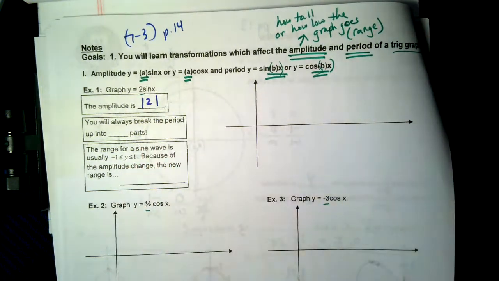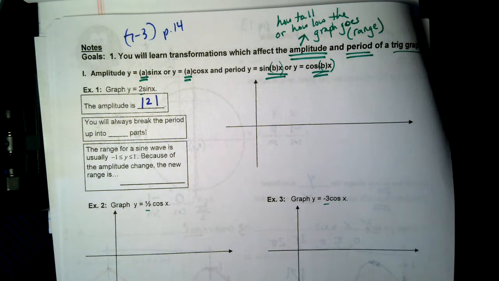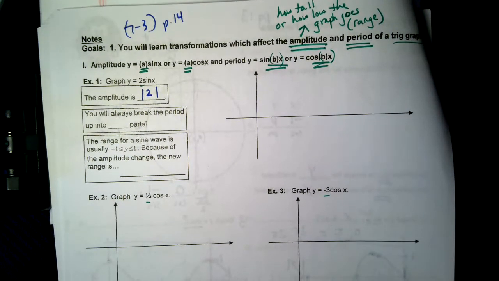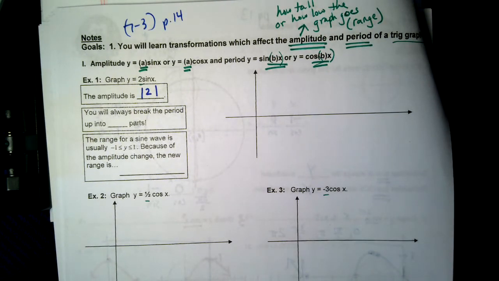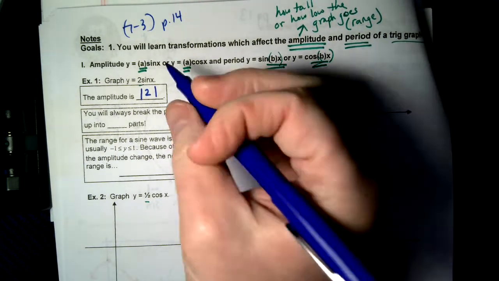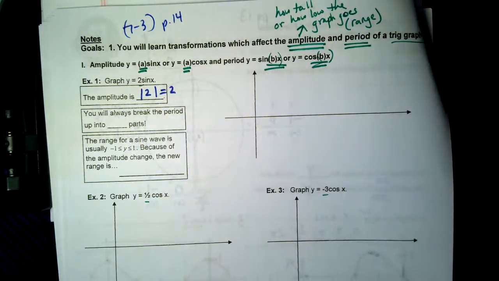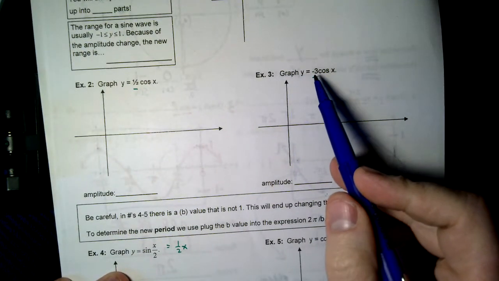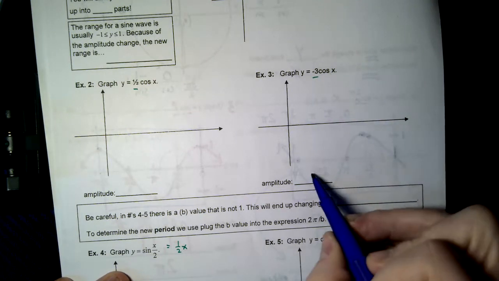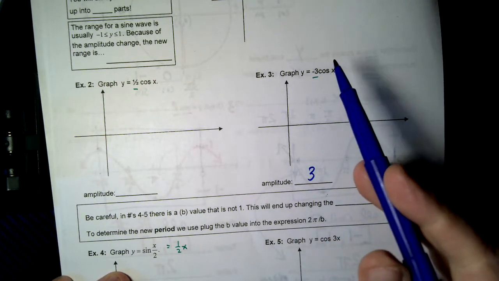All right, if you're going to graph y equals 2 sine x, the amplitude is always a positive number, so they call it the absolute value of 2. So if it is negative in front, just call it by the number without the negative sign. So it's always the absolute value of that number. So the amplitude is 2. It's the number out in front. Like down here, this amplitude is considered to be 3. I'll even write it in right now, not -3, even though negative means it's going to flip it upside down.